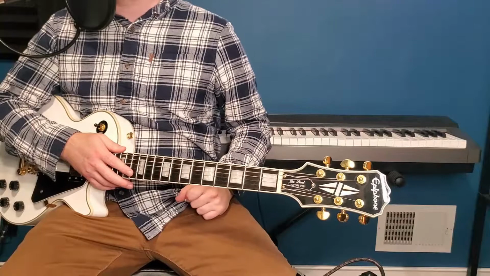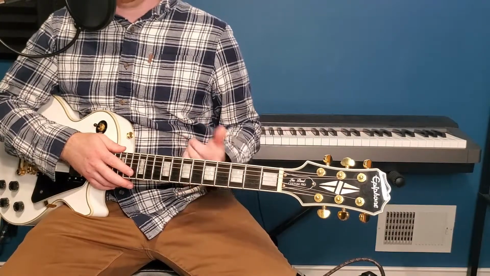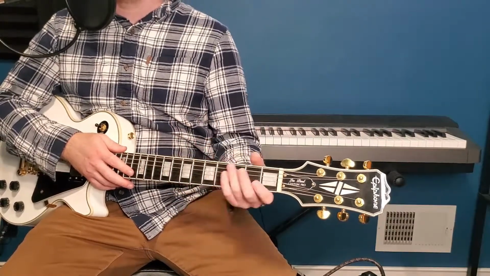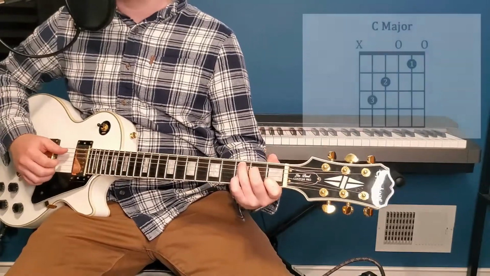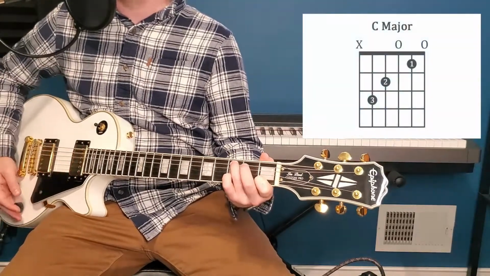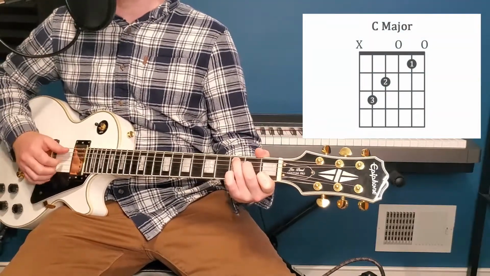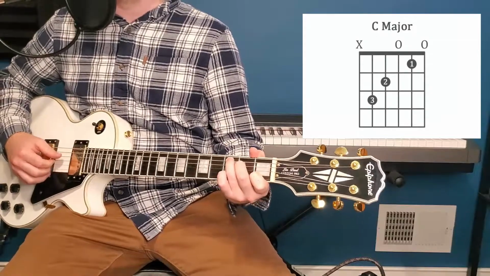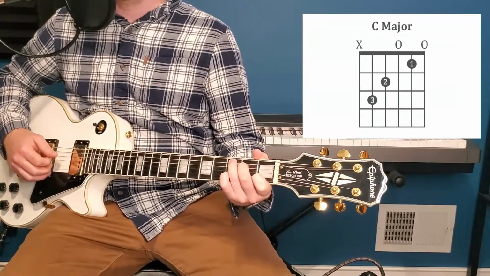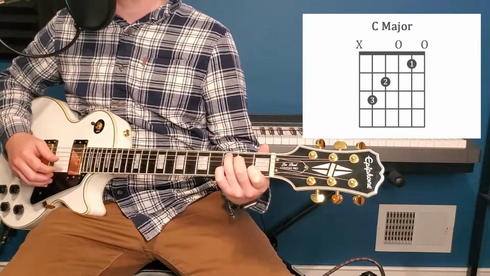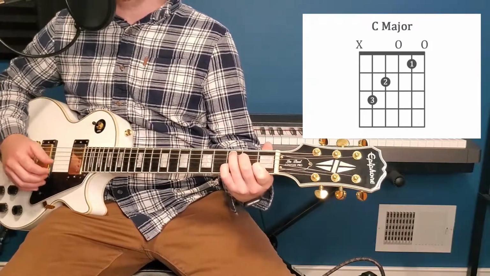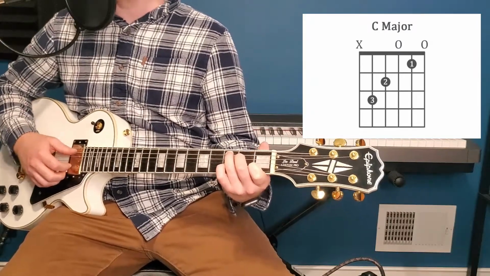Today we're going to take a look at the C chord and how we can move it around the guitar. So you guys know 3rd fret A, 2nd fret D, open G, 1st fret B, and open E. So this way we can have a nice happy C chord.